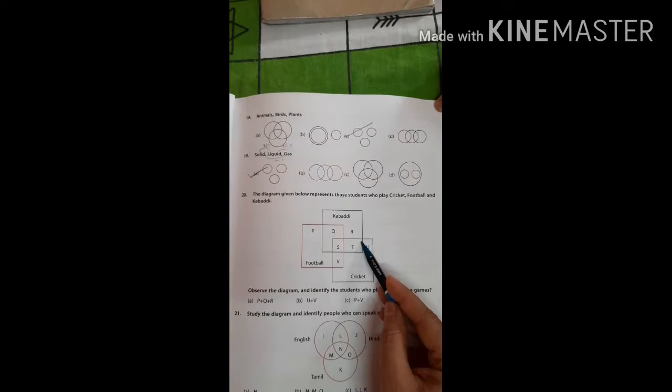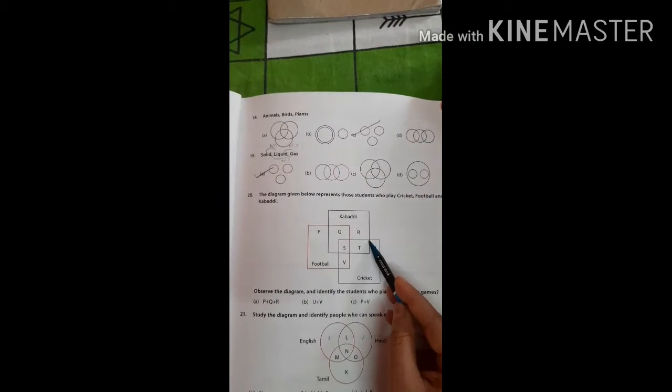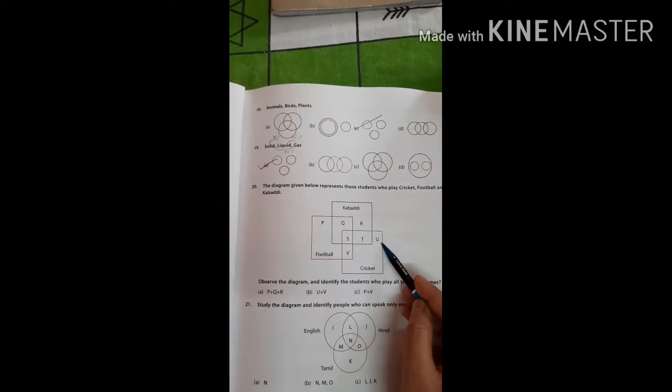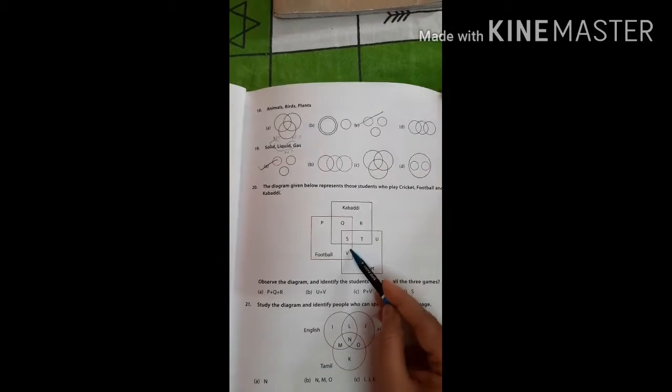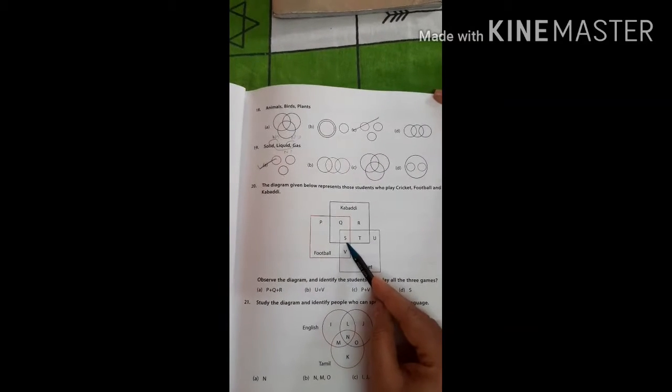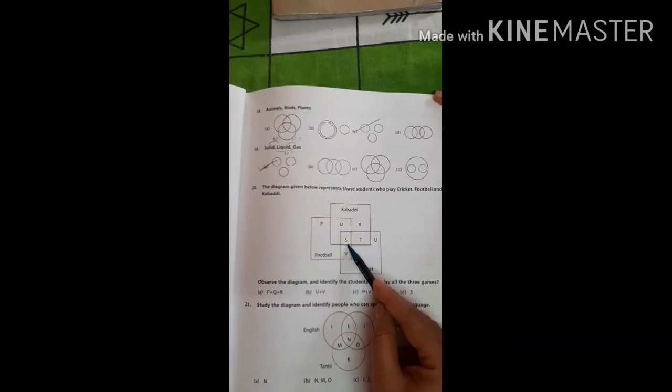Now T, if you look at T, this T is in the intersection of kabaddi and cricket. So T plays kabaddi as well as cricket. U is not there in any of the intersection of rectangles. So U plays cricket only. Now we are left with S. This S. So what do we know about S?